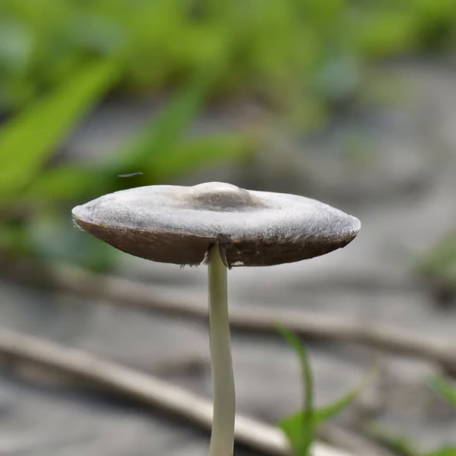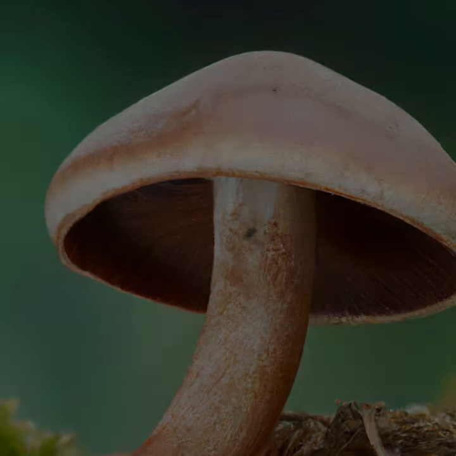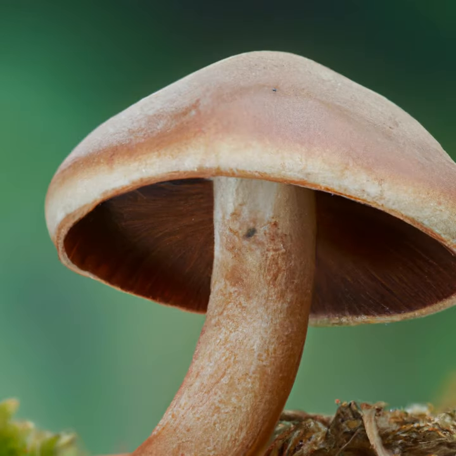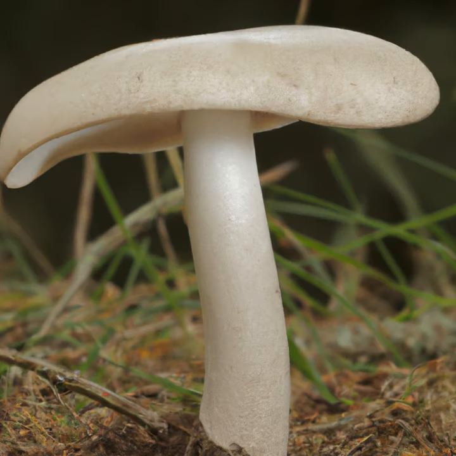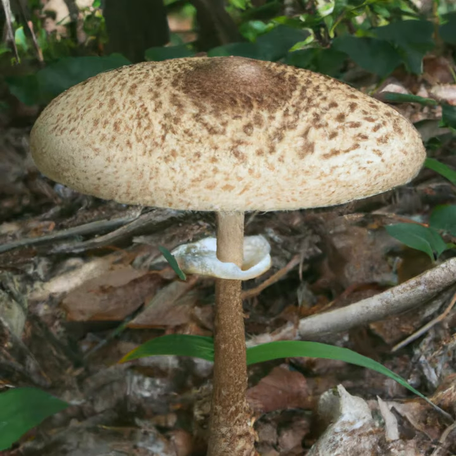The first step to identifying edible mushrooms is to familiarize yourself with the different types. The most common edible mushrooms are button mushrooms, shiitake mushrooms, oyster mushrooms, and porcini mushrooms. Button mushrooms are the most widely available and are recognizable by their small, white caps. Shiitake mushrooms have a unique flavor and are easily identifiable by their dark brown caps. Oyster mushrooms are also recognizable by their caps, which are usually gray or tan.